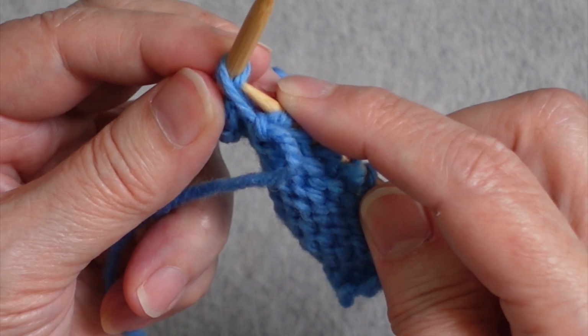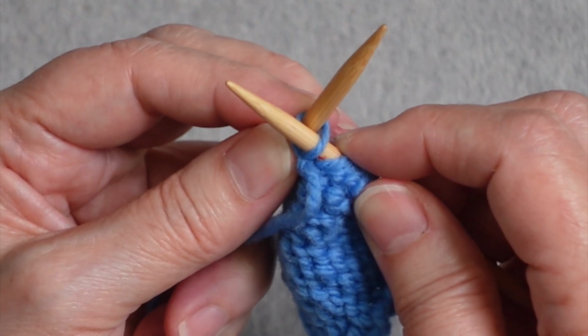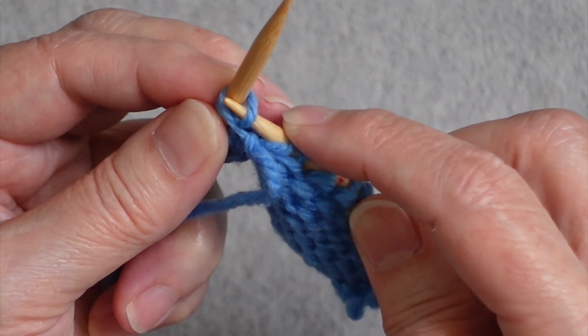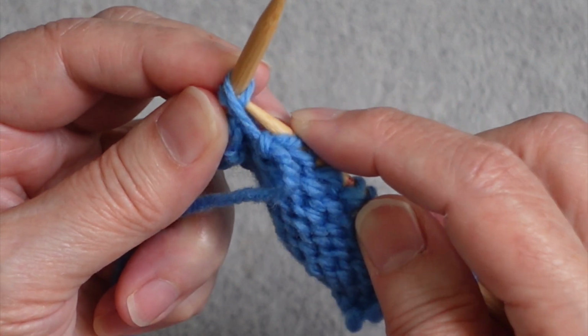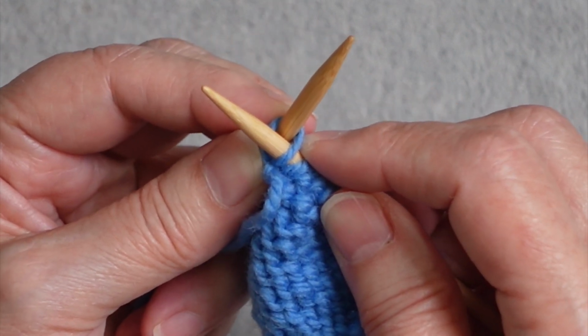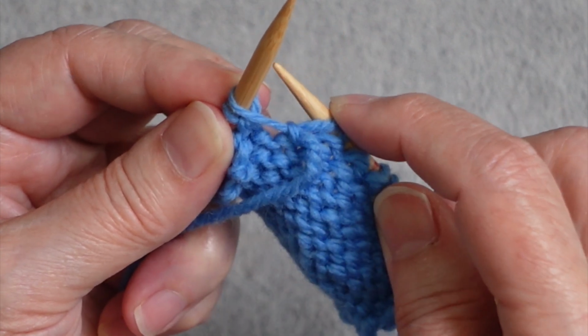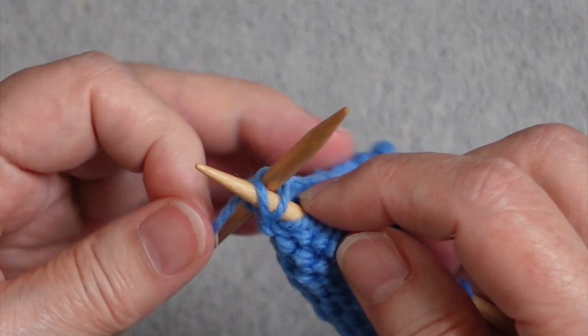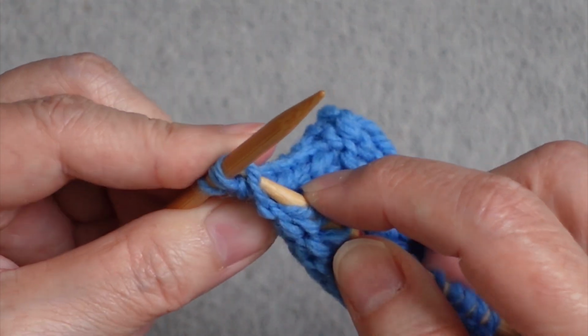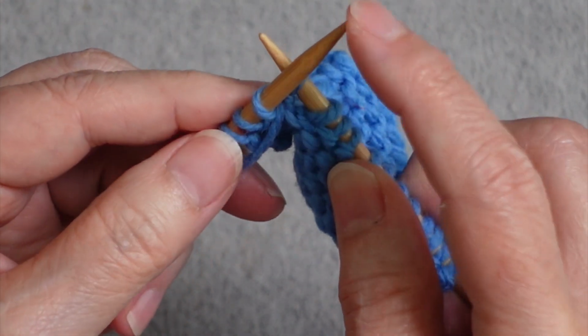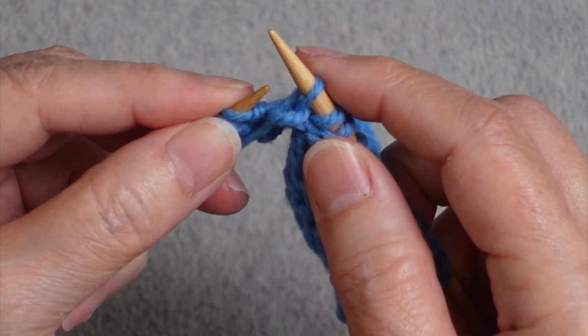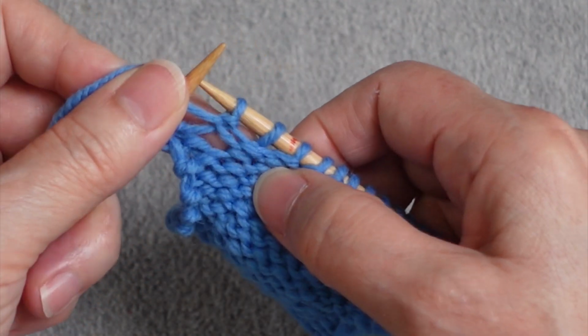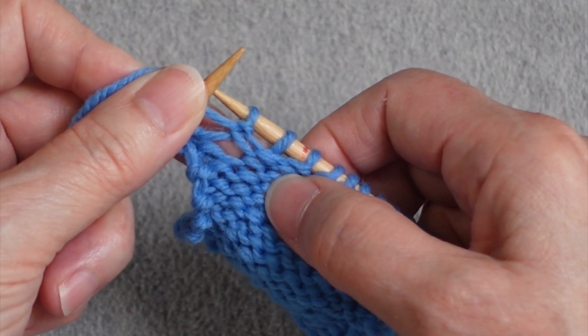However you insert your needle through a stitch when you're going to work it, it has to come back out that same way. So however you're going in, when you grab your loop of yarn, it has to come back out that same location. So we wrap for the purl, and then we can pull it through, and then we can let that strand off the needle. And if we look under, we can see that that is going to the left.